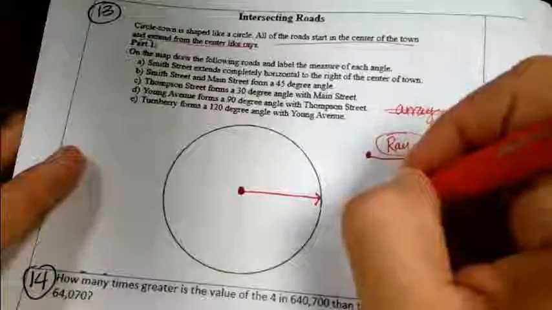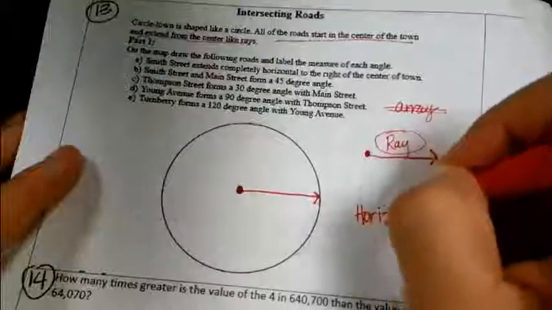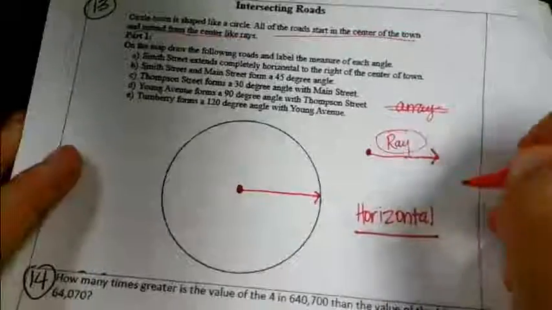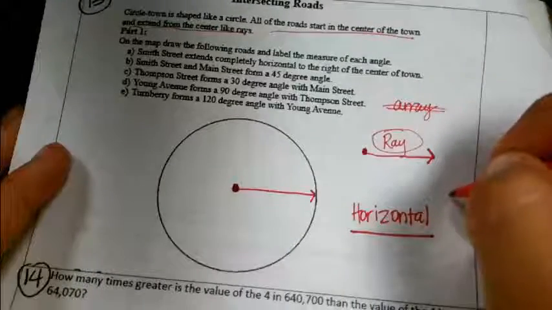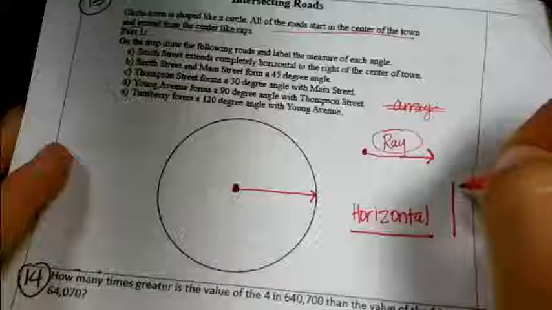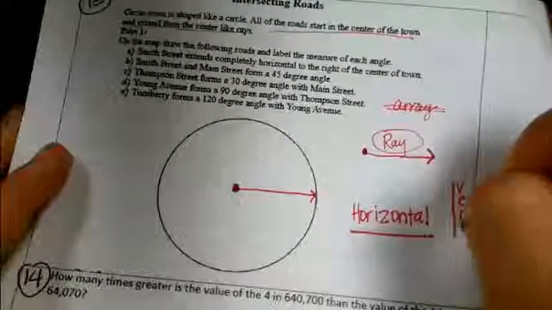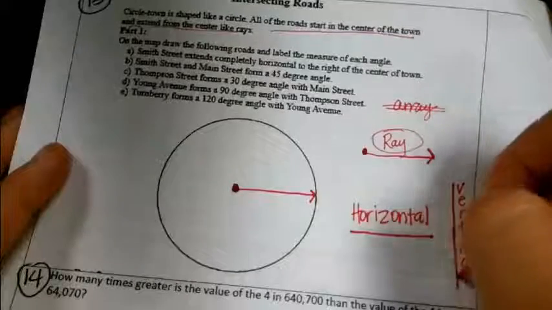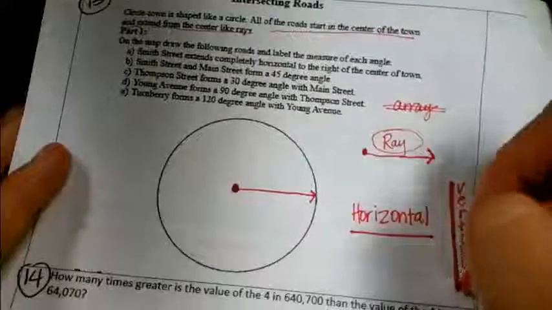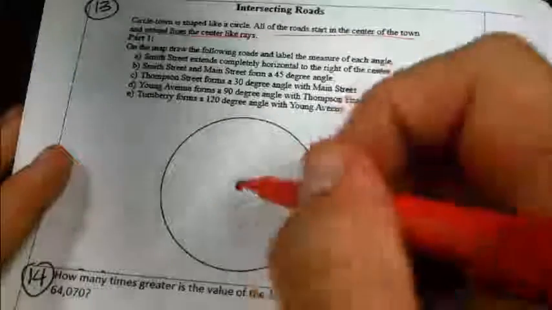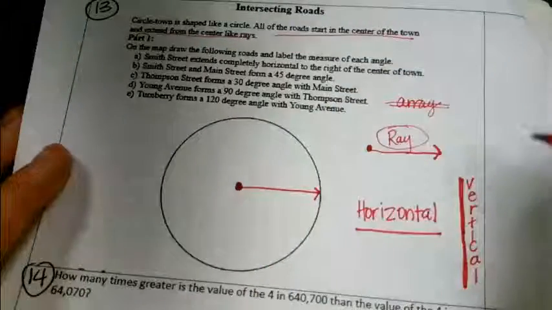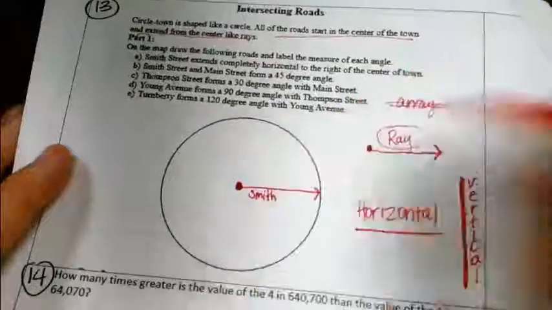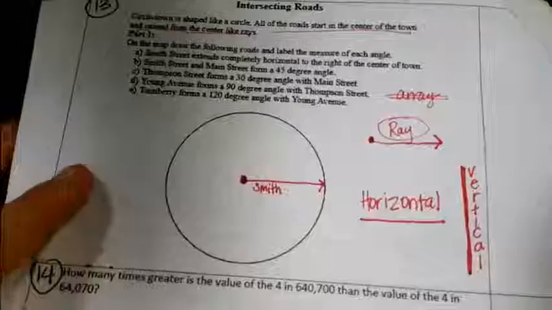And this is also something that you probably want to write on your paper right now. Horizontal is this way. And this is vertical. Okay? So this is horizontal. So this is Smith Street, so I'm just going to write very small right there, Smith. That's really to help me.